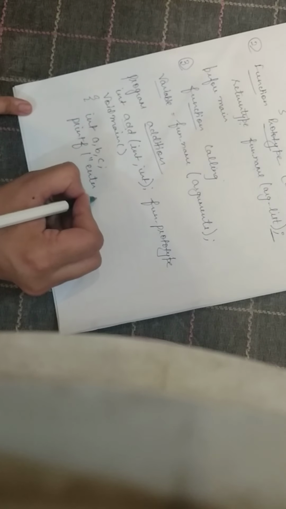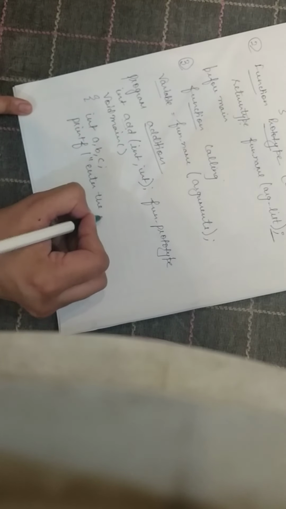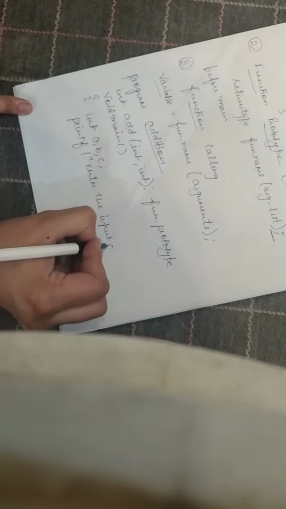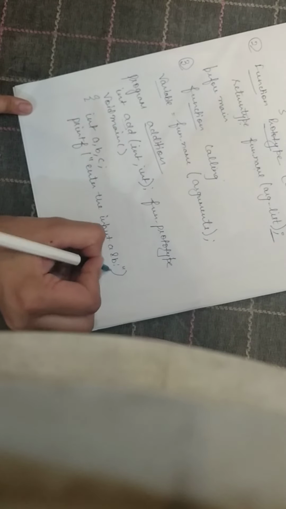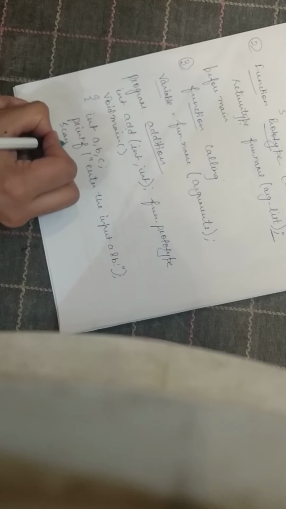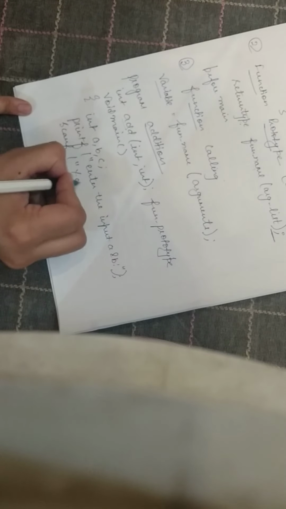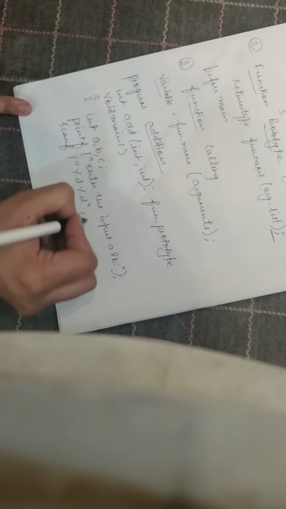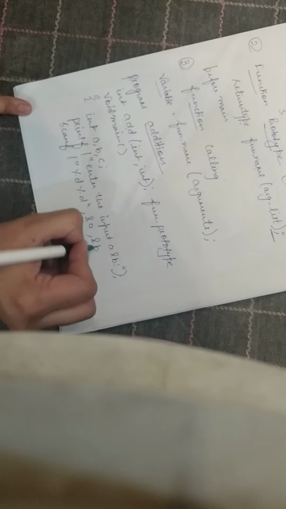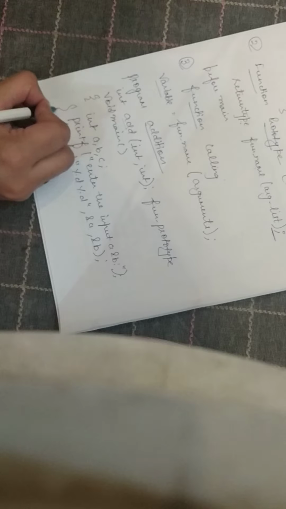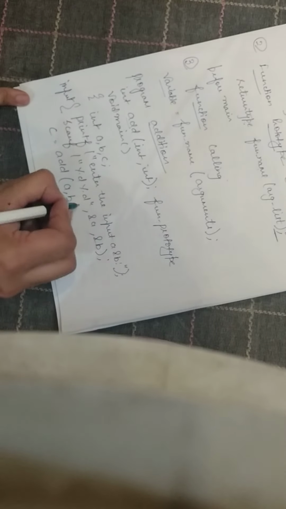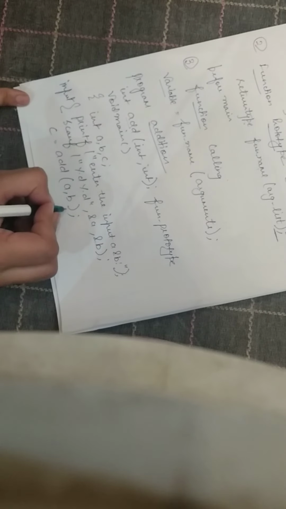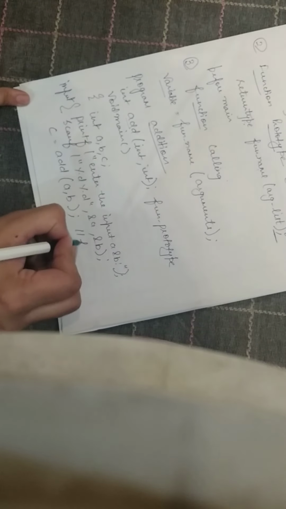Initially, you need to enter the variables from the keyboard. This is the syntax to input the variable from the keyboard. This is the input. Now add a comma b. This is the function calling.